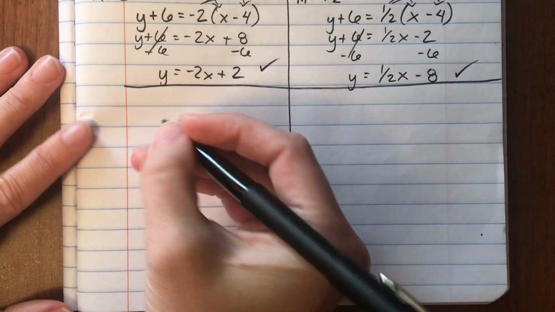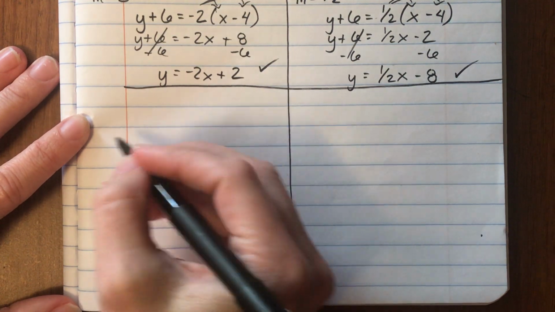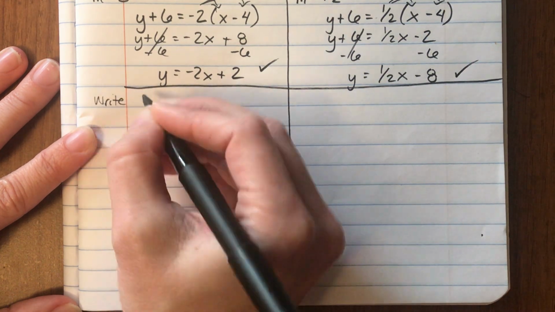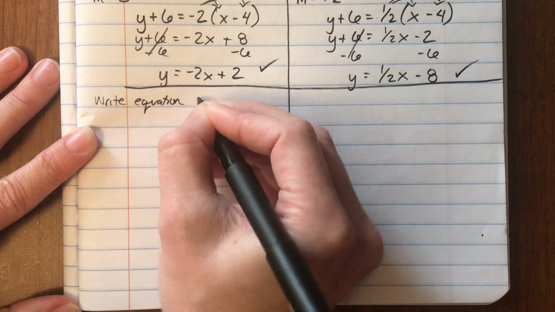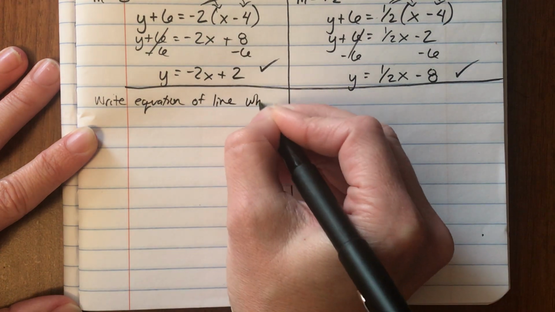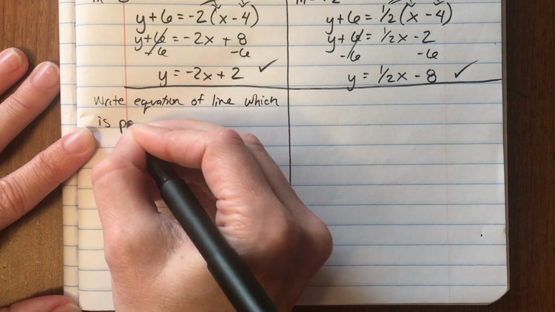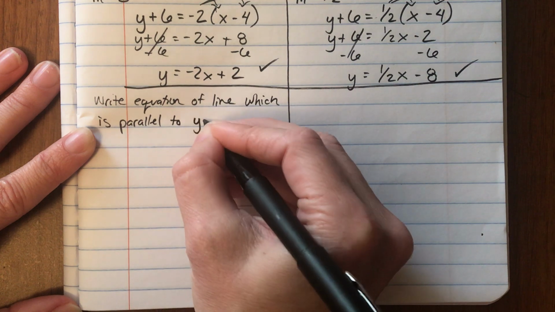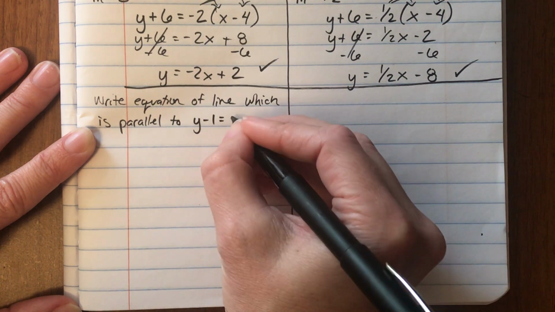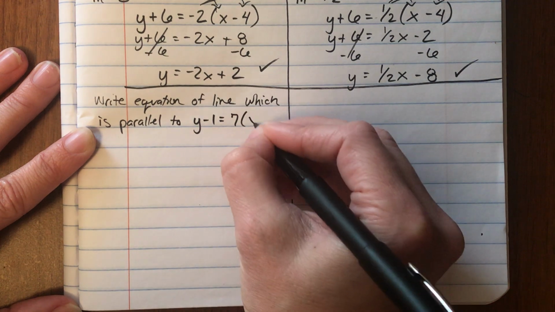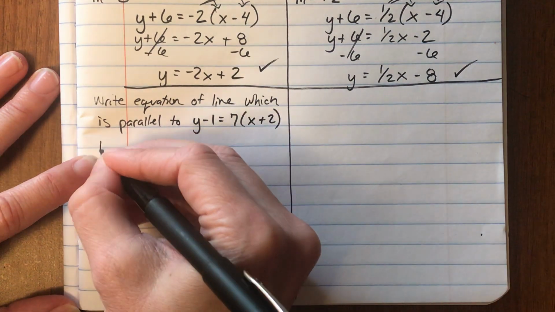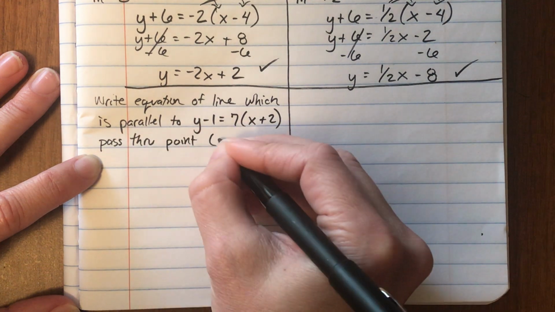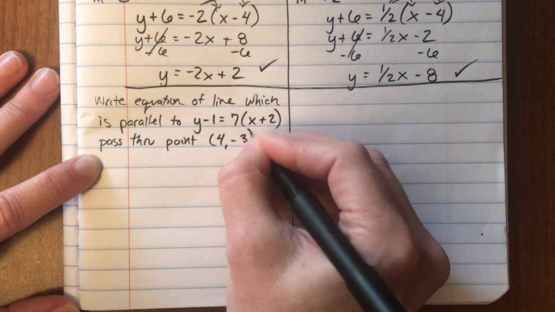All right. You may be given an example where you have to write an equation and pick out the slope from point slope form in the original. So let's write an equation of a line which is parallel. So this one, you're going to look for the same slope. y minus 1 is equal to 7x plus 2. And it passes through the point (4, -3).